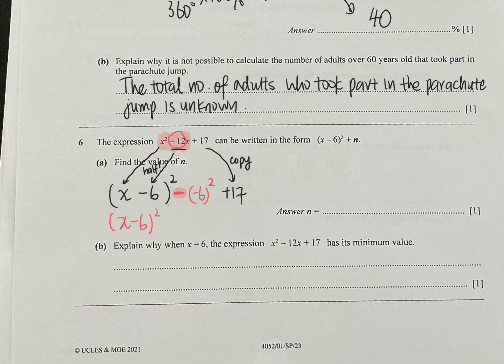And then this whole thing you key into the calculator. Okay, you will get a plus 19, is it? No, minus 19. Okay, so they ask you what's the n. Don't give me the whole completed square form. They only want the n. So give me the minus 19.